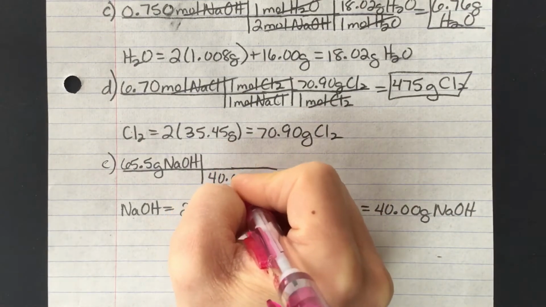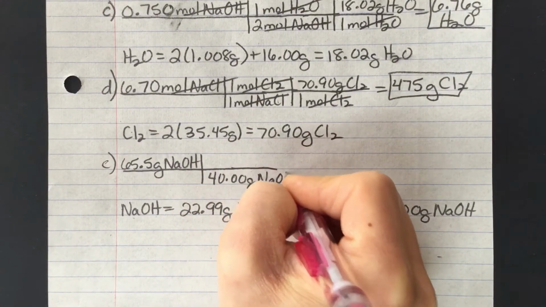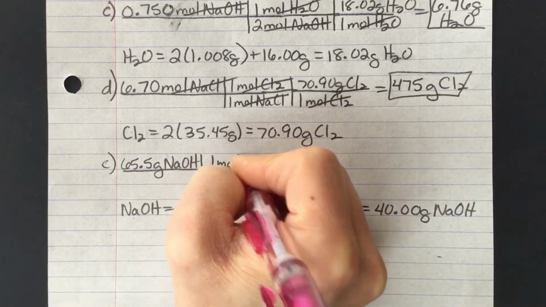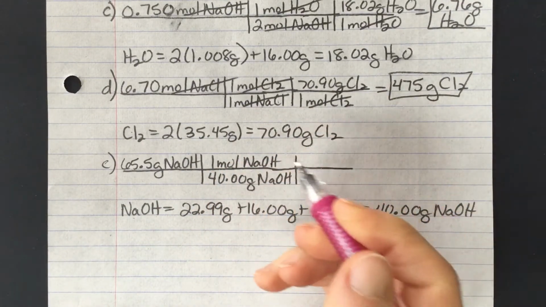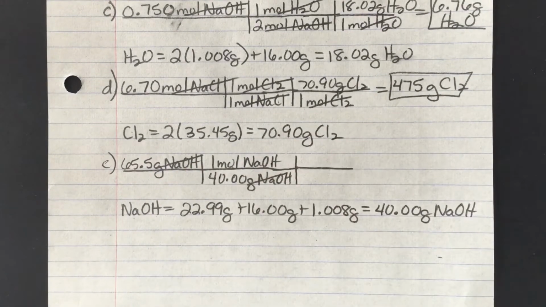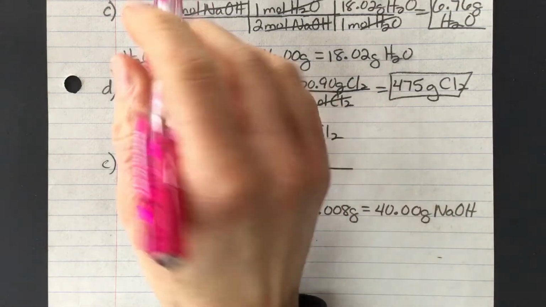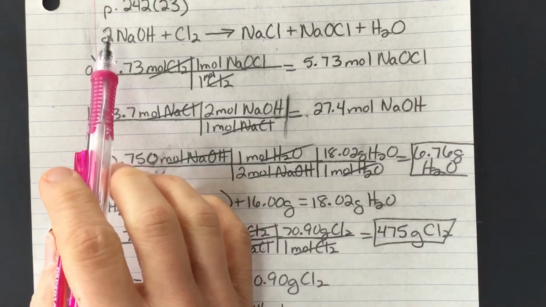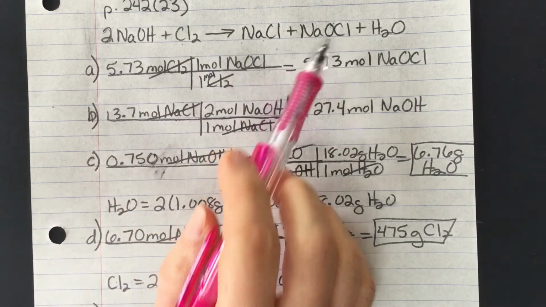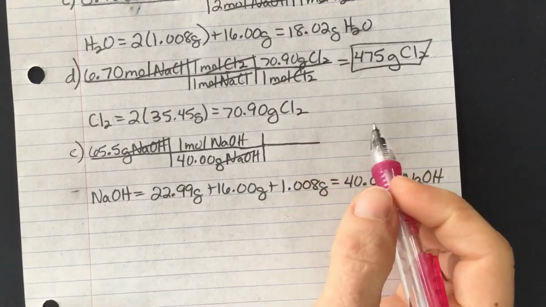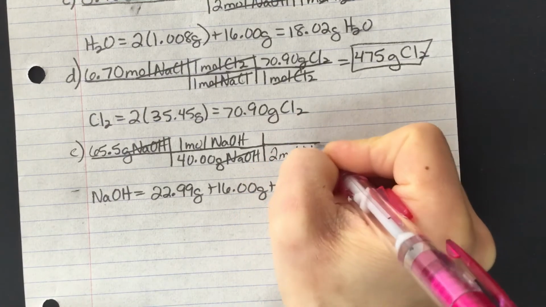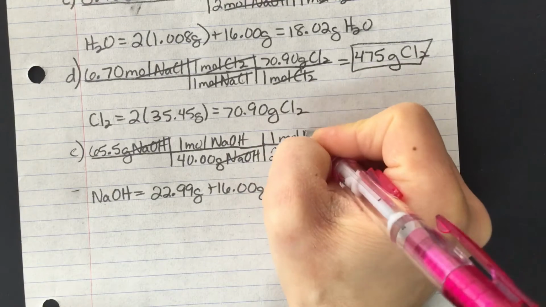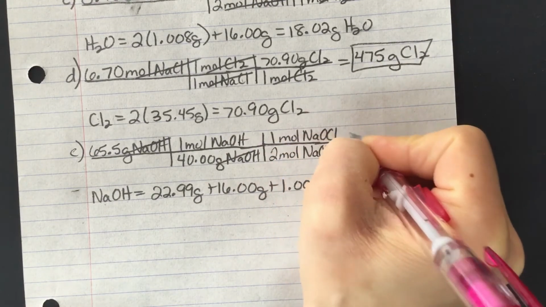So 40.00 grams NaOH is 1 mole of NaOH. That cancels. I can now go over to my NaOCl. So if I look back up at my equation, a 2 in front of NaOH, nothing in front of NaOCl. So I put 2 moles of NaOH on the bottom, 1 mole of NaOCl.